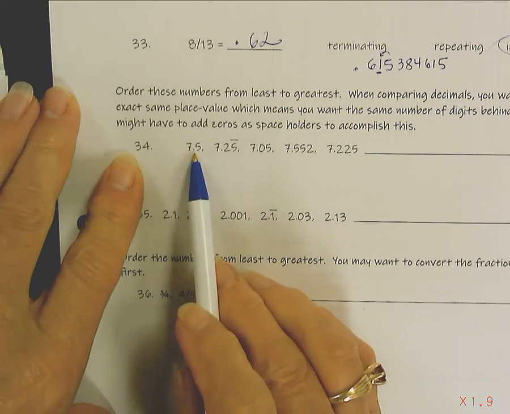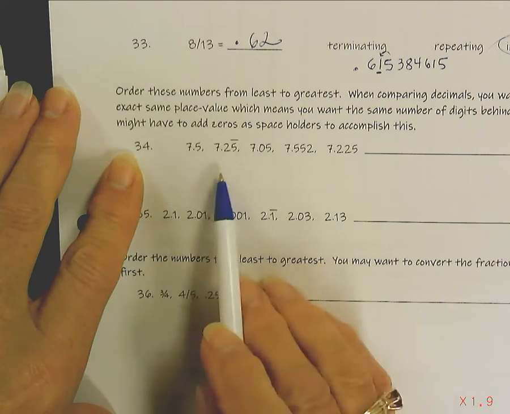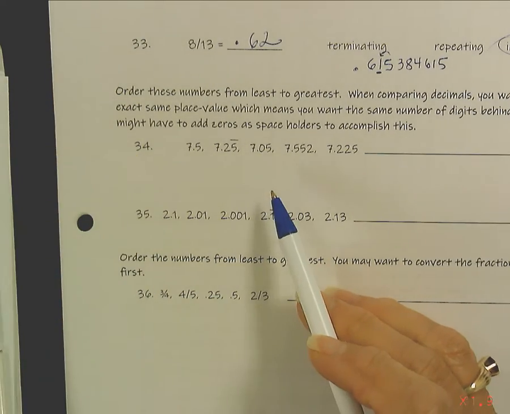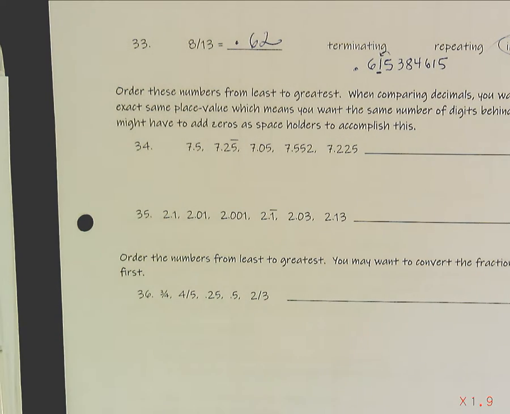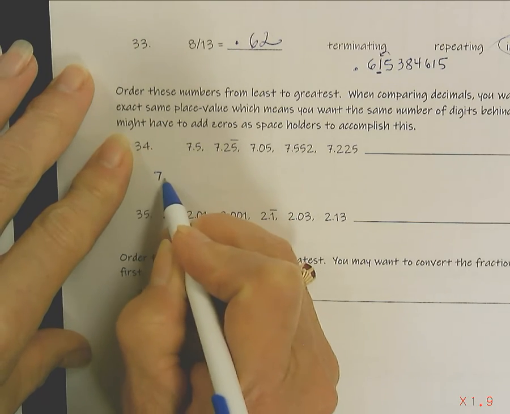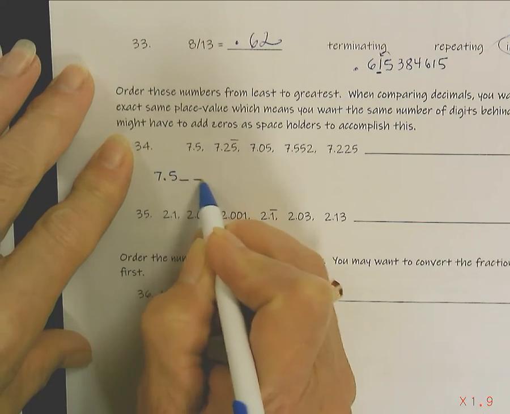All right, so I'm going to take all 5 of these numbers and I'm going to write them, but we want 3 places after the decimal for each one of them so we can do a really good comparison. So we can do an accurate comparison. So 7.5 blank blank.